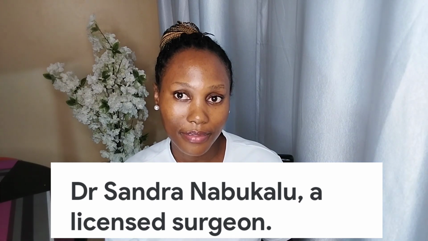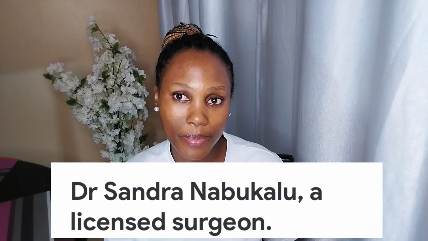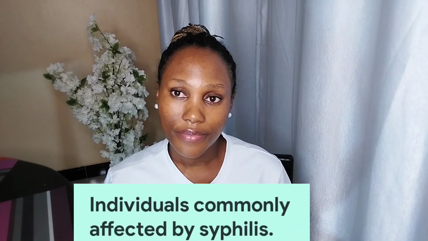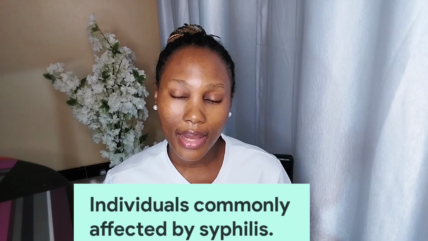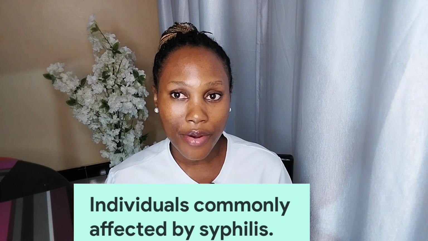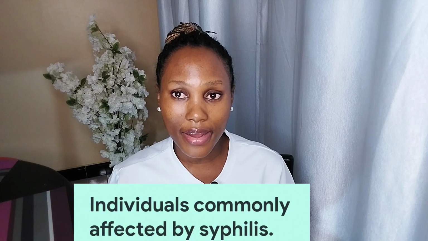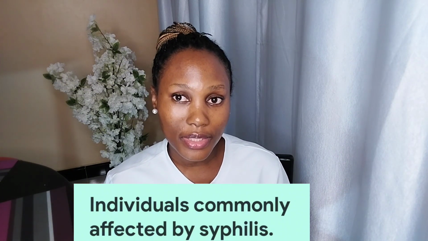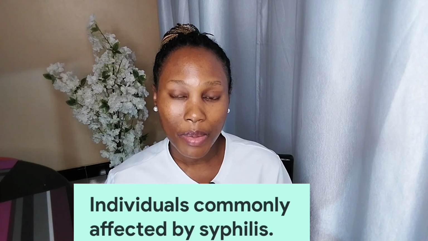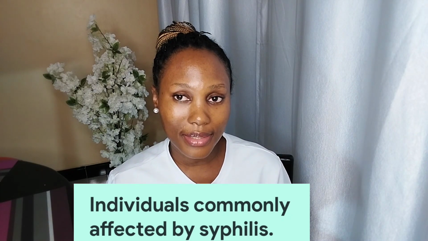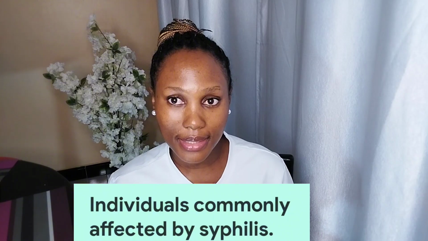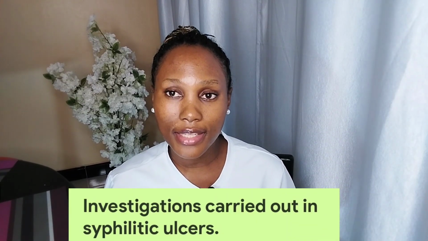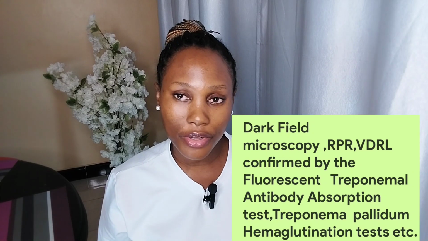The damage to the organs might be irreversible. The individuals that are at risk of syphilitic ulcers include sexual workers, people that live in areas that have a high prevalence for syphilis, people that abuse intravenous drugs, people that have multiple sexual partners, and a low socioeconomic status.